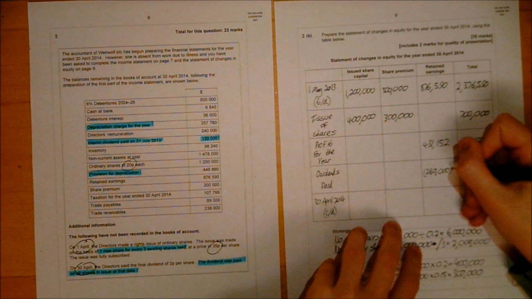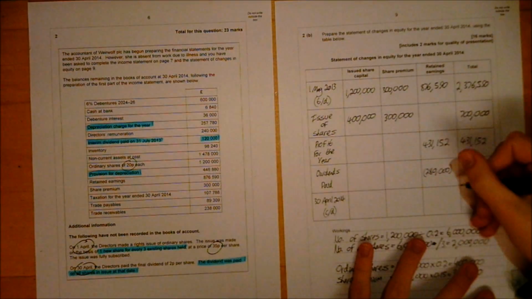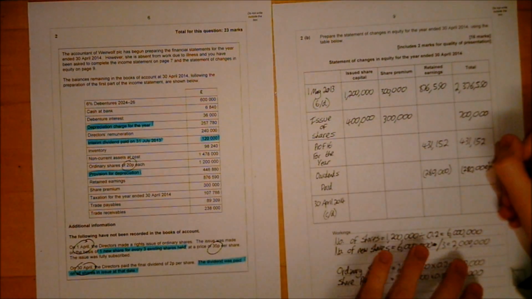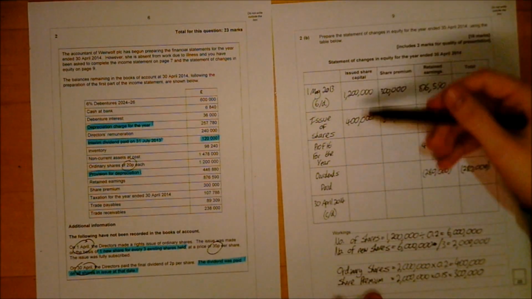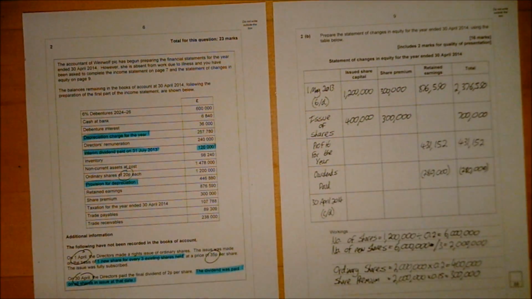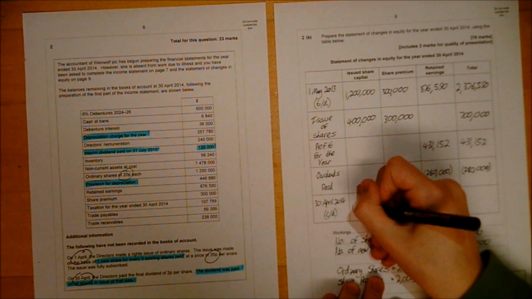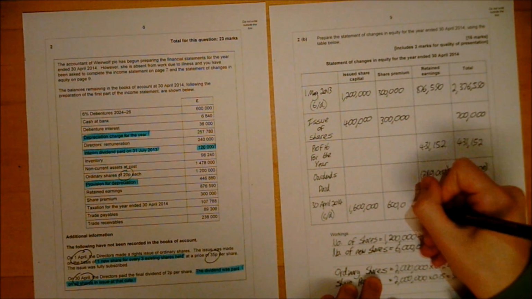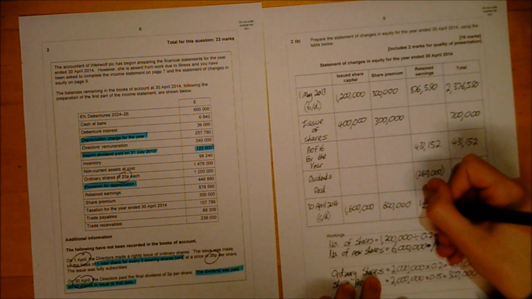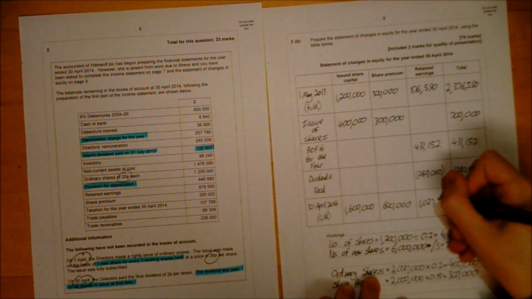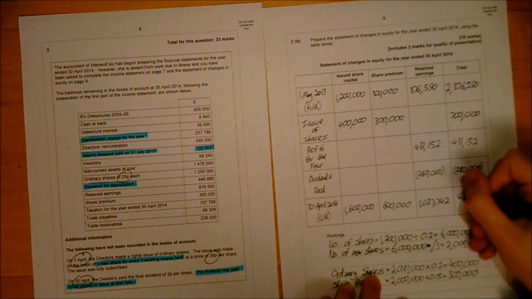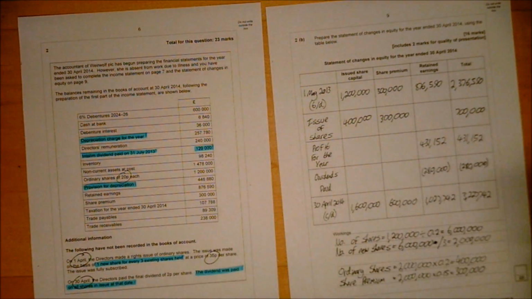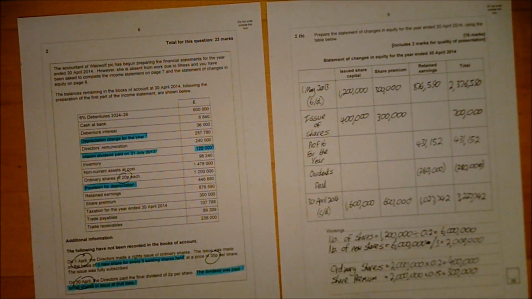So we paid a dividend, so it's going to come out of our retained earnings. We're losing money. So now we're just going to sum them all down to the end of the financial year, so essentially our carry down. So that's 1.6 million. That's going to be 600,000. This comes to 102,742, and the total is 322,742. So it's actually quite a simple statement of changes in equity.